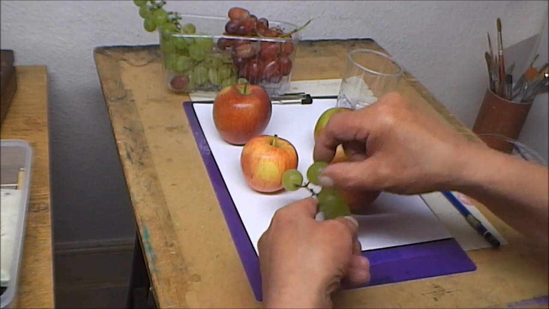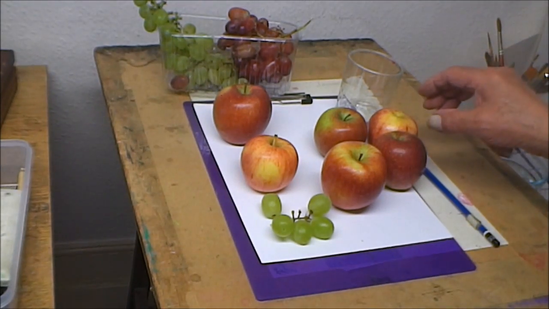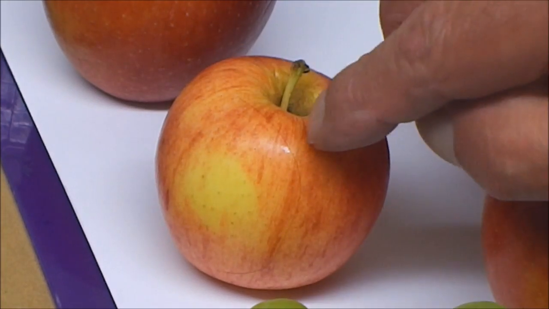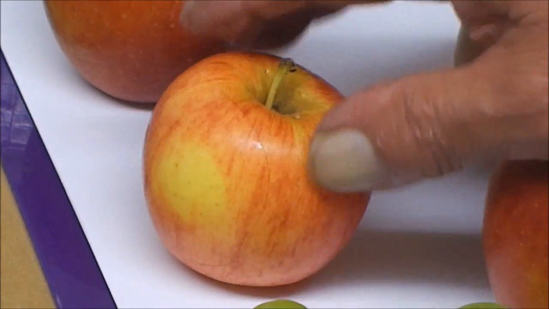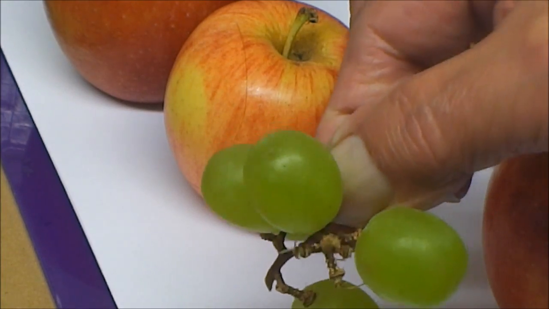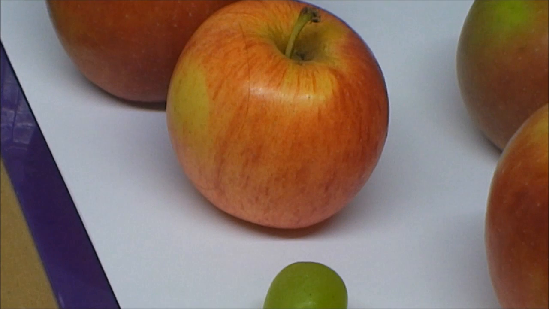Let me just zoom this in so you can see what I'm actually talking about here. Look, see this strata on the actual apple, and on the grapes, nothing. So they're going to be quite a challenge.